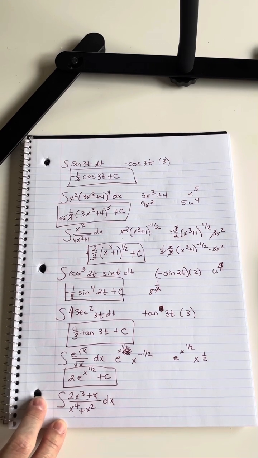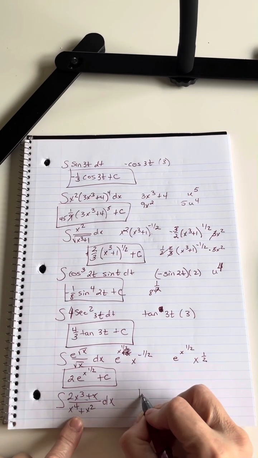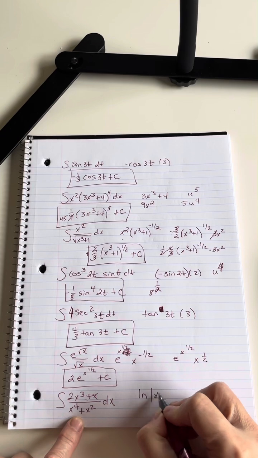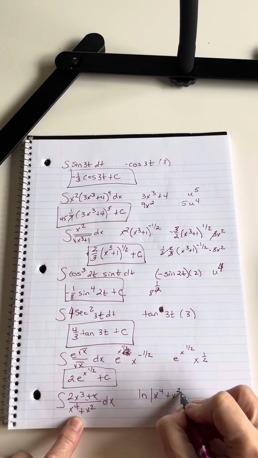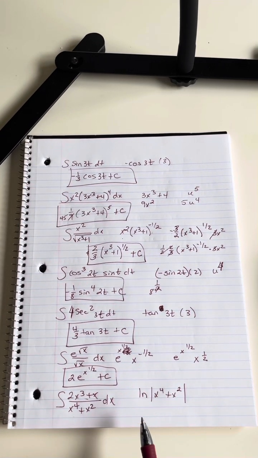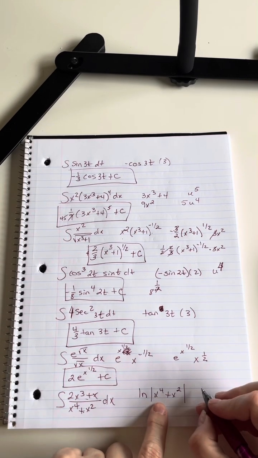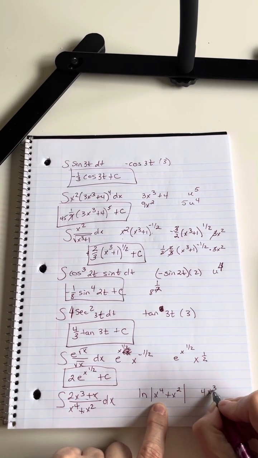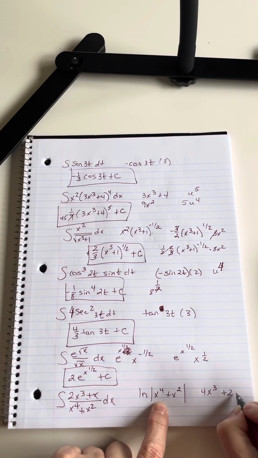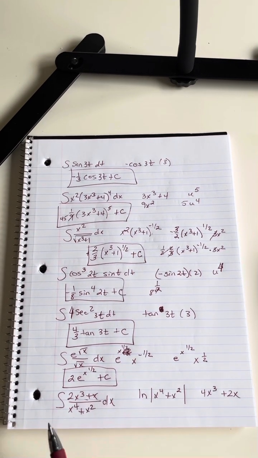So if I assume it's natural log of x to the 4th plus x squared, then that would give me this part 1 over, and then deriving here would give me 4x cubed plus 2x.